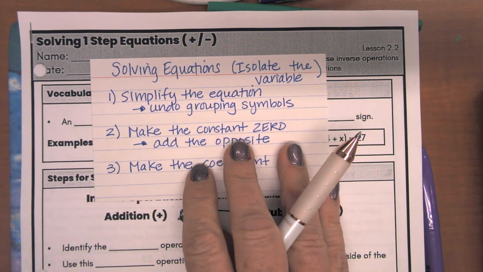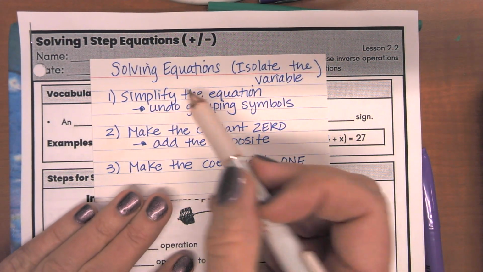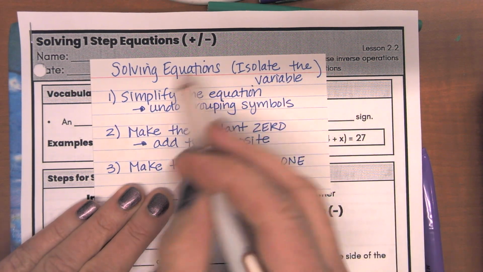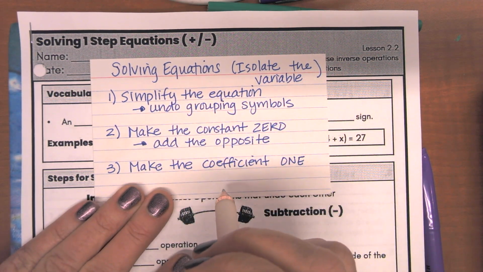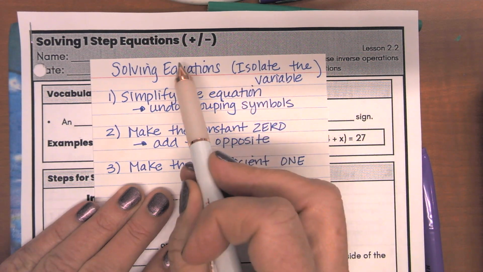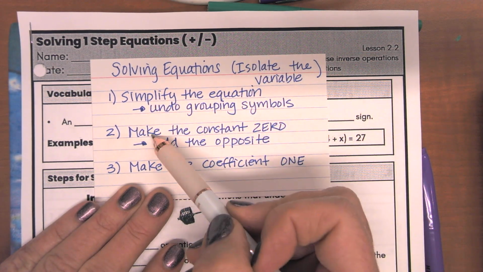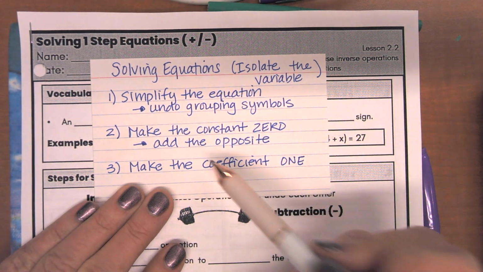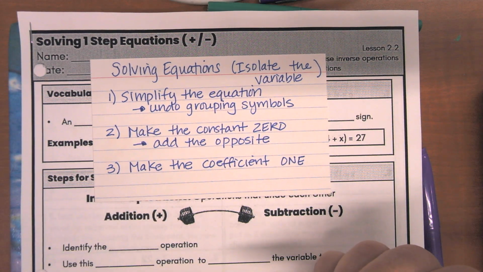Now remember, in the last video you created a note page about solving equations. I have put it on a small flashcard just to make it easier for me. Our goal today is to isolate the variable to one side of the equation, and we have 3 steps. I will go through those steps as we begin to solve these equations.